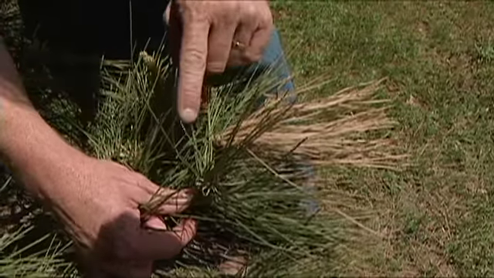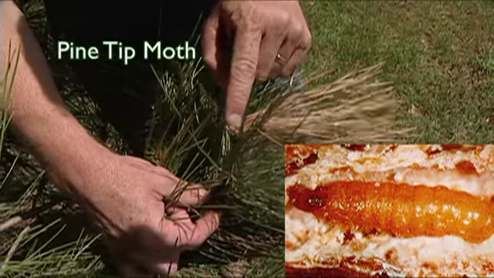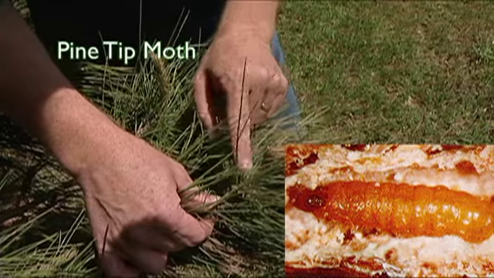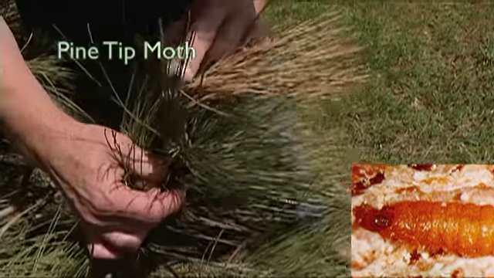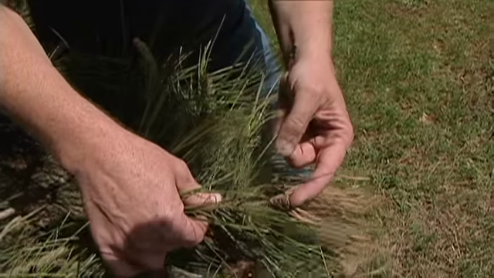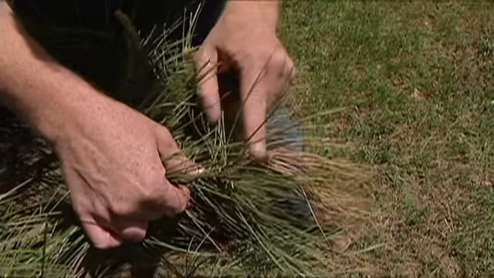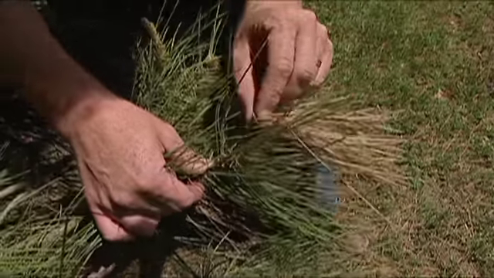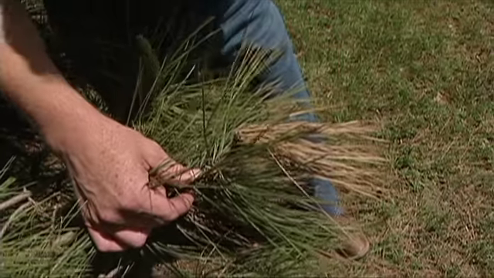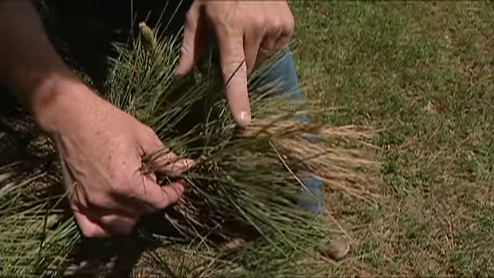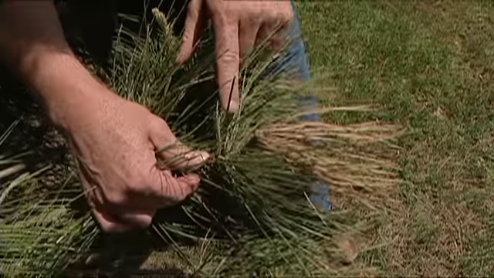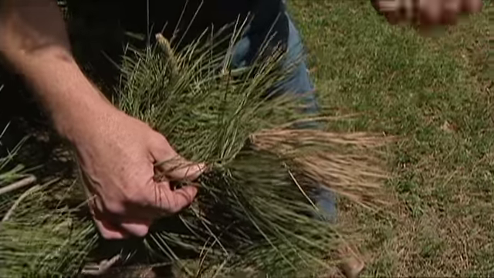Pine tip moth is an insect that will lay an egg on here, and the larva will attack the tip of the branch and cause it to die back. So you want to look closely to see if you can find any entrance holes of the larva that may have bored into it to make sure that it's not pine tip moth. I don't see any on this one, so it's very likely that this is the pine tip blight. And so again, sanitation is a good thing.